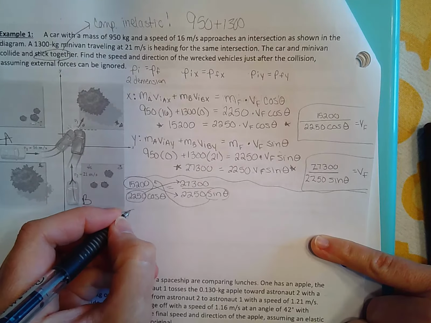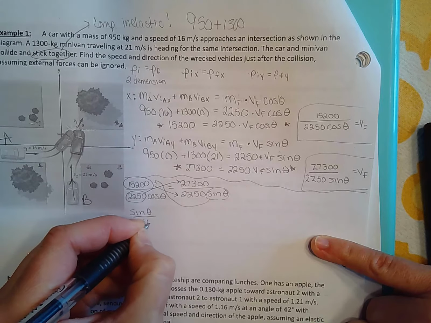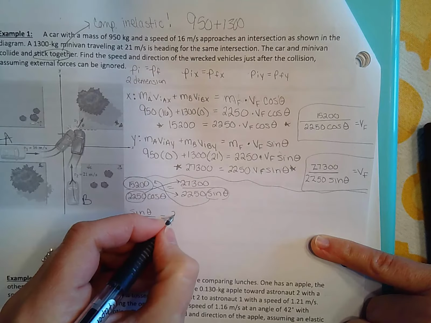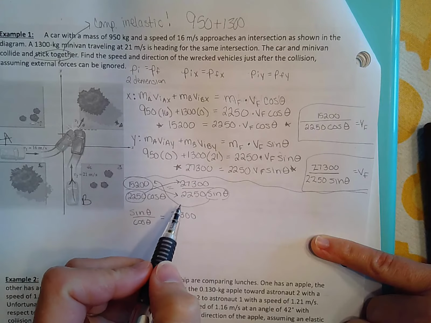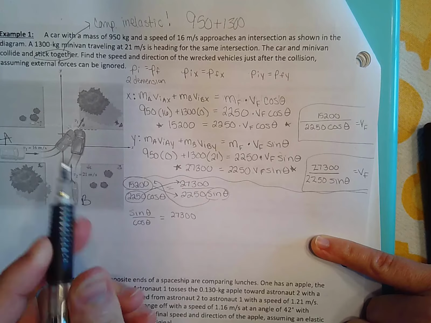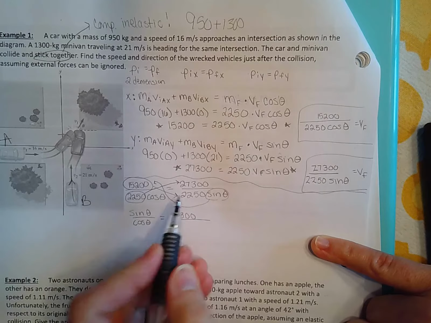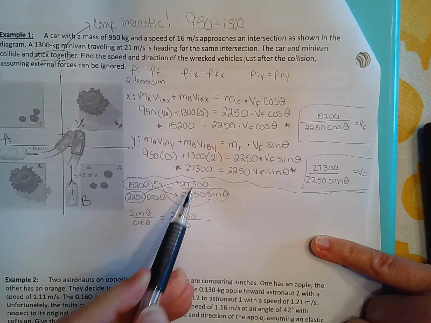So I'm going to have sine of theta over cosine of theta, and remember I wanted that because I know that equals tan, equals the 27,300. He didn't move at all. Okay, who else did I move? I did not move 2250 here. Okay, so that takes care of that and that.